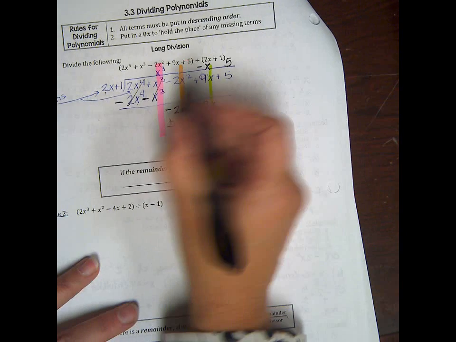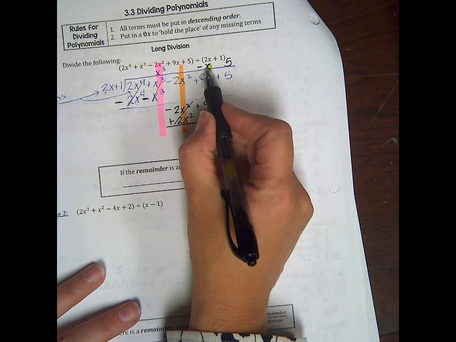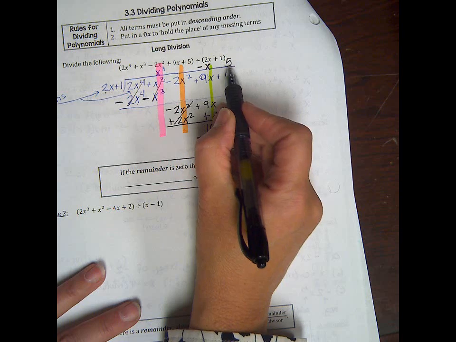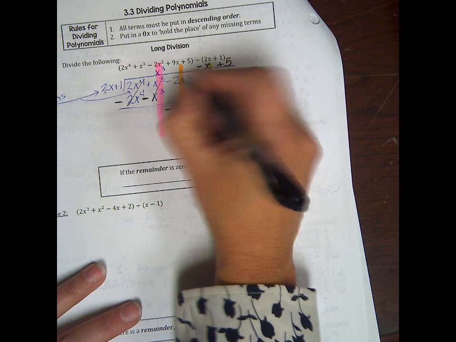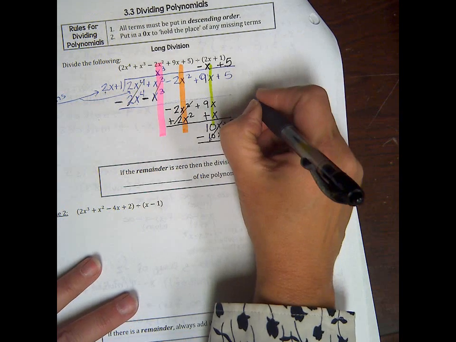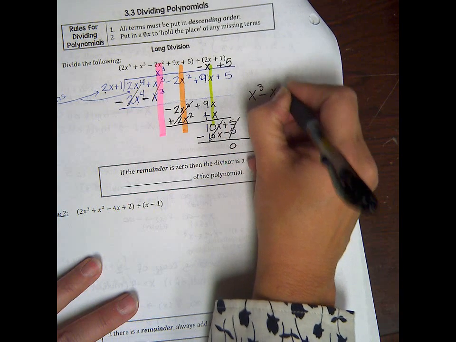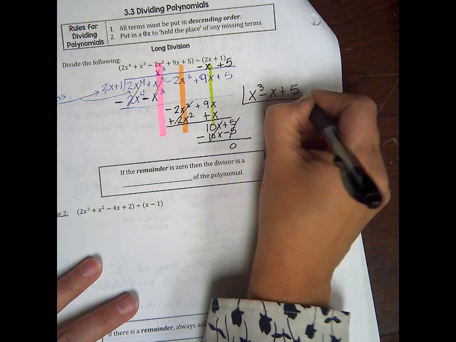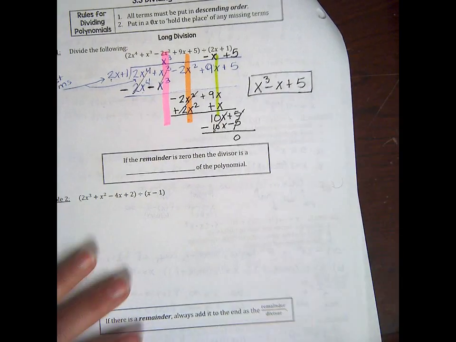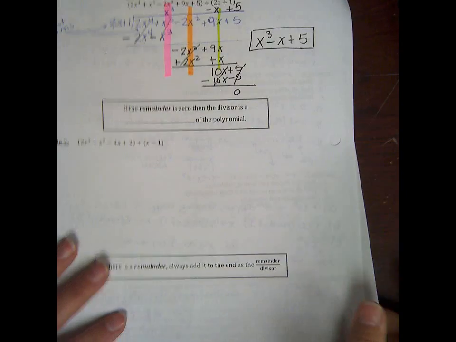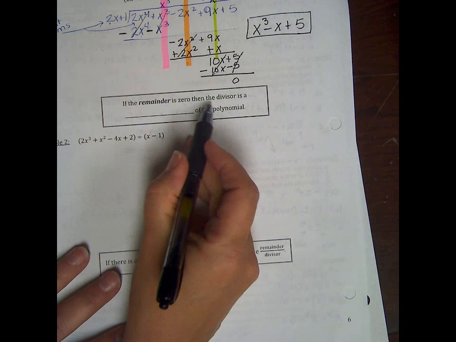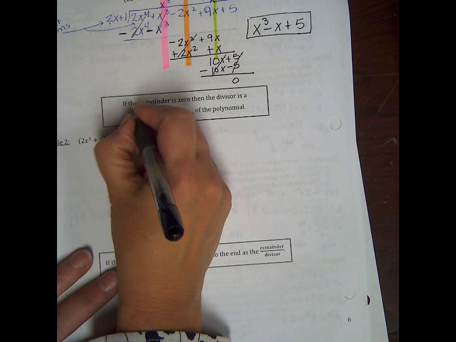What is my answer? I have x cubed minus x plus 5. So your answer is going to be written in the form of a polynomial. So the answer is x cubed minus x plus 5. Make sure you have pluses or minuses between everything. If the remainder is 0, then the divisor is a factor.